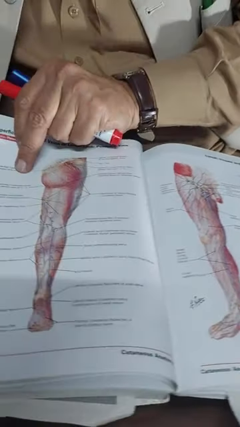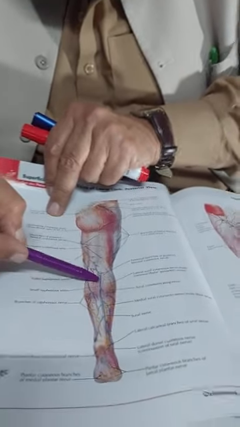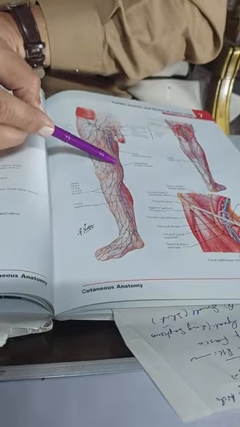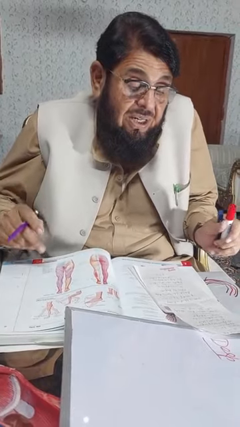Look over here, this is the small saphenous vein or short saphenous vein, while this one which you can see over here is the long or the great saphenous vein. In this way, the superficial veins consist of the dorsal venous arch, the long saphenous vein, and the short saphenous vein. And these lie in the superficial fascia, that is between the skin and the deep fascia.